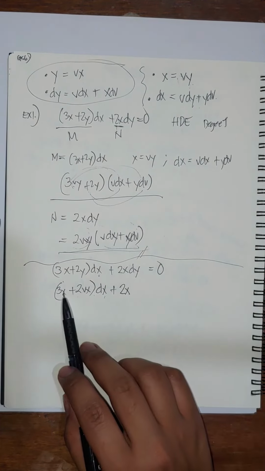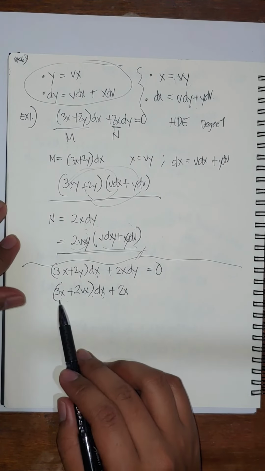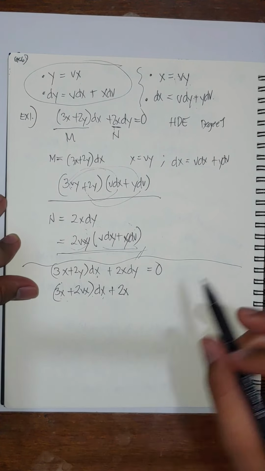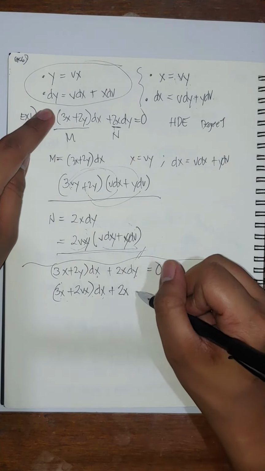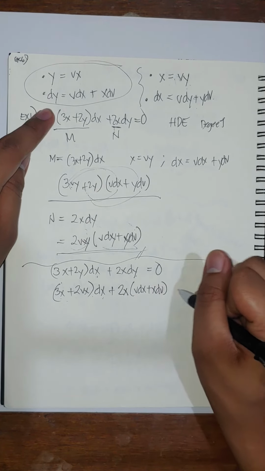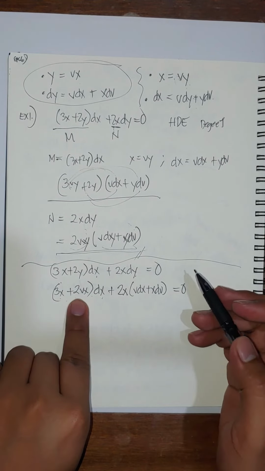Usa ra ang pabilinon, dili na wala na si x ug y. Pili pa gyud nato eliminate si x or si y depende sa atong gamit. So diri is ato mong gi-change tanan y into x. So si dy dinhi nato is v dx plus x dv equals 0. So ma-factor out nato ni si x.